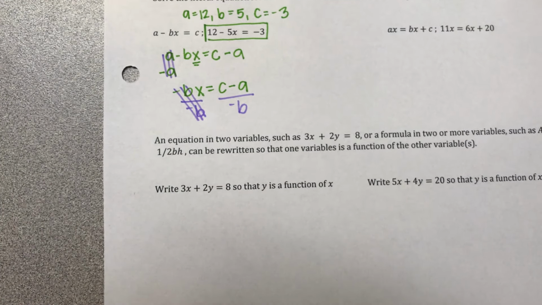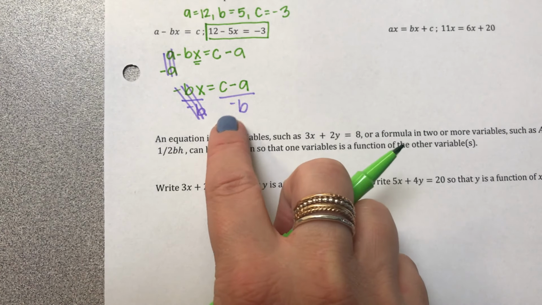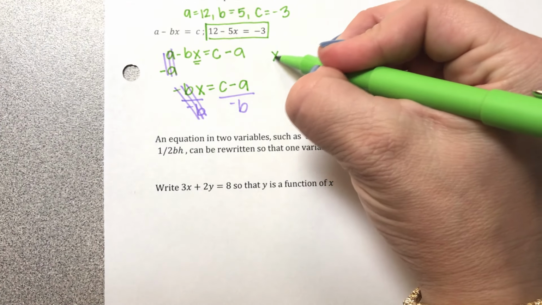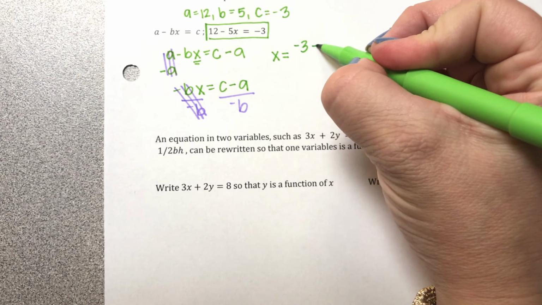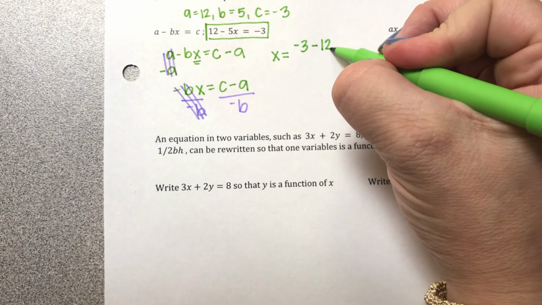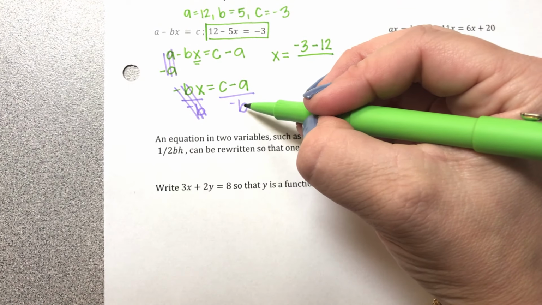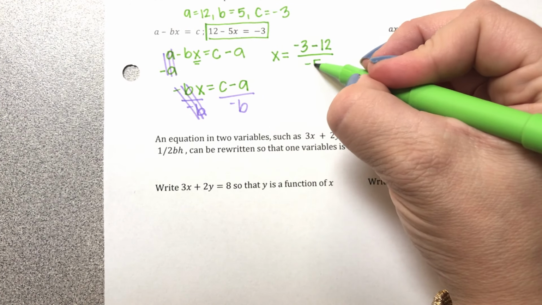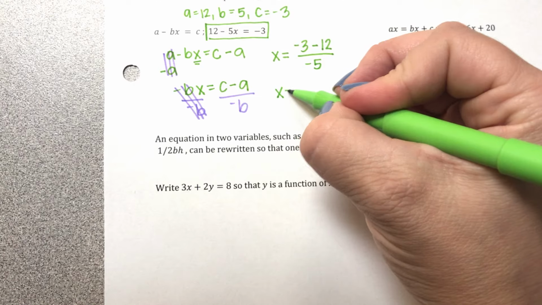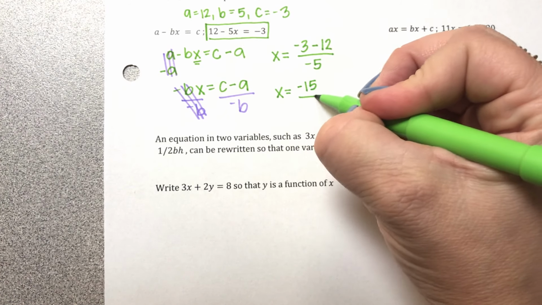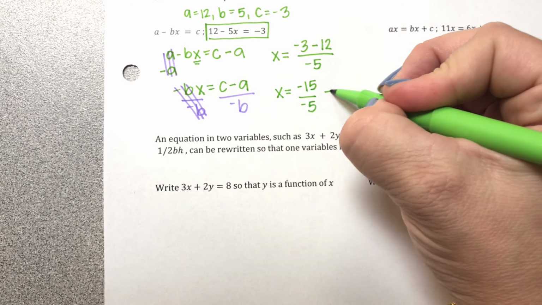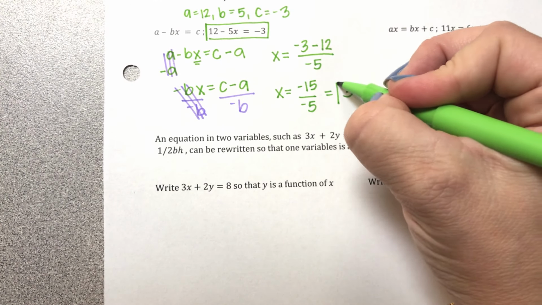So I'm going to plug those values into this equation. So x = (c - a)/(-b), so -5. So x = (-3 - 12)/(-5); -3 - 12 is -15, and -15 over -5 is positive 3.